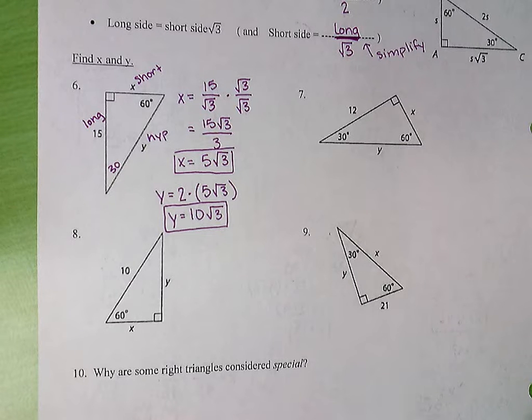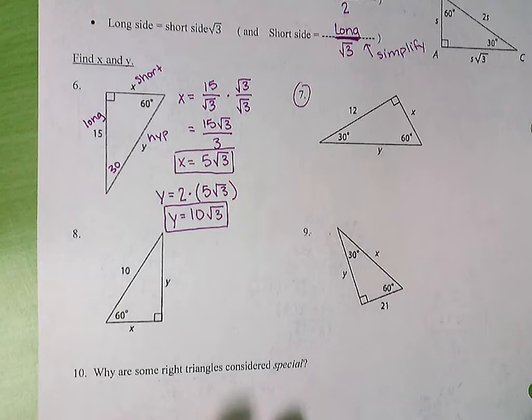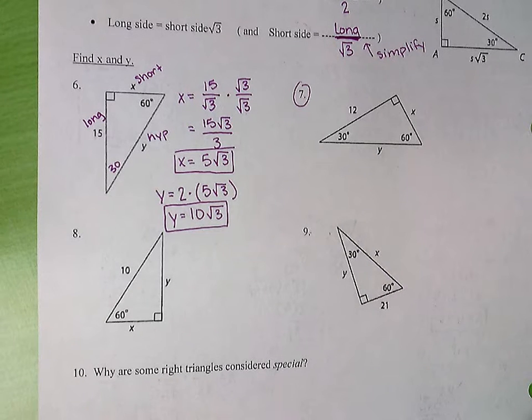Okay, questions on that first problem we did? I do want you to try at least one of these 3 problems. Try one of those 3 problems. Number 7, 8, or 9. Do one of those problems and bring it back tomorrow. Okay?